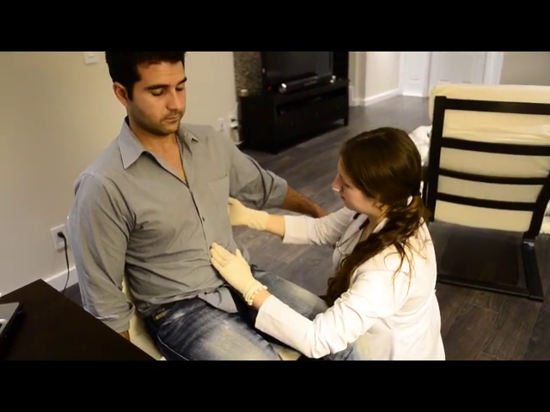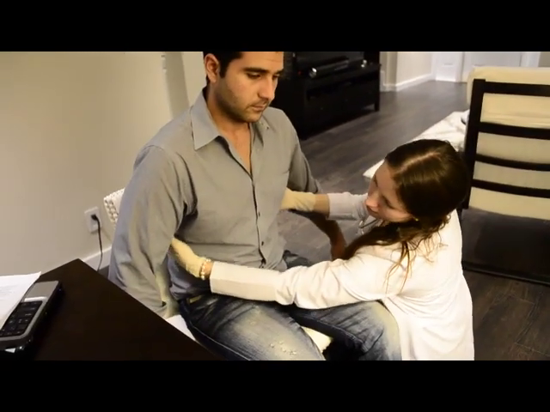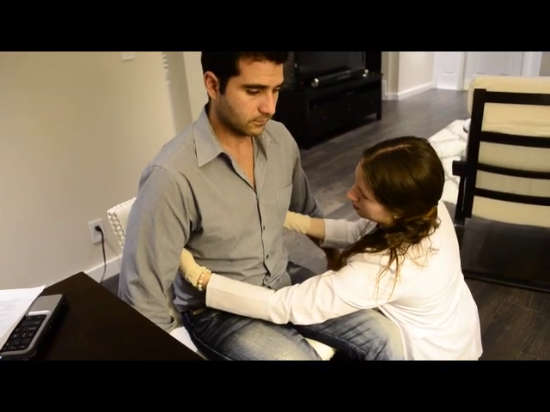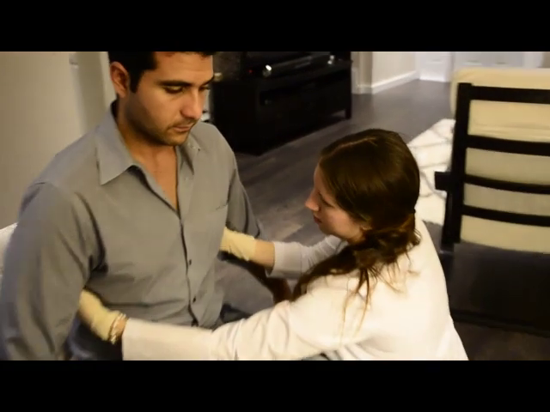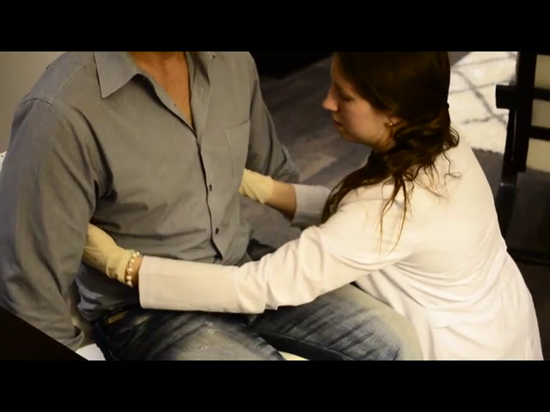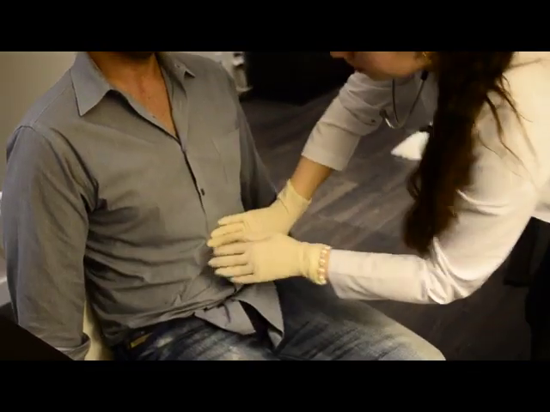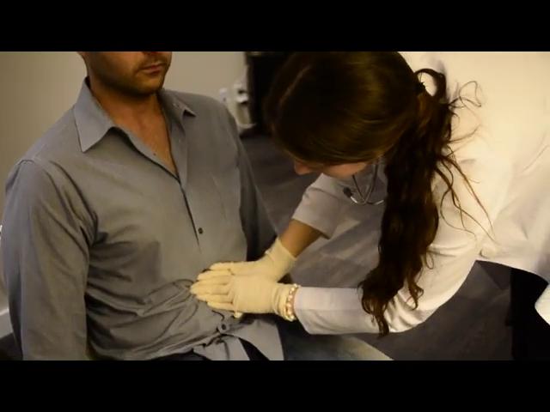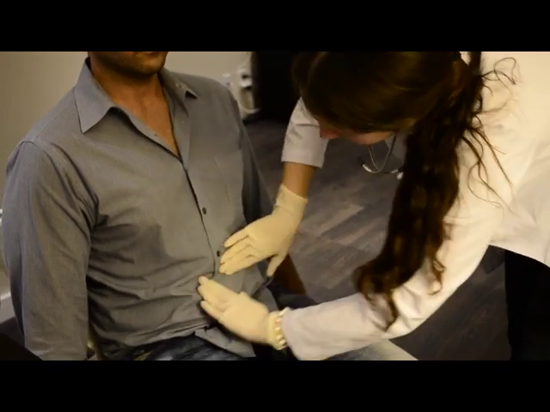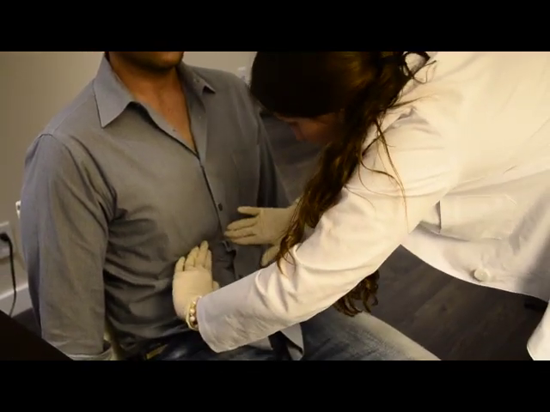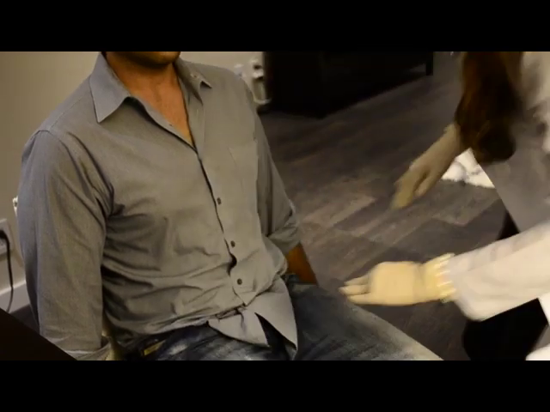And the kidneys. And the aorta. Now I'm going to perform the neuro assessment.